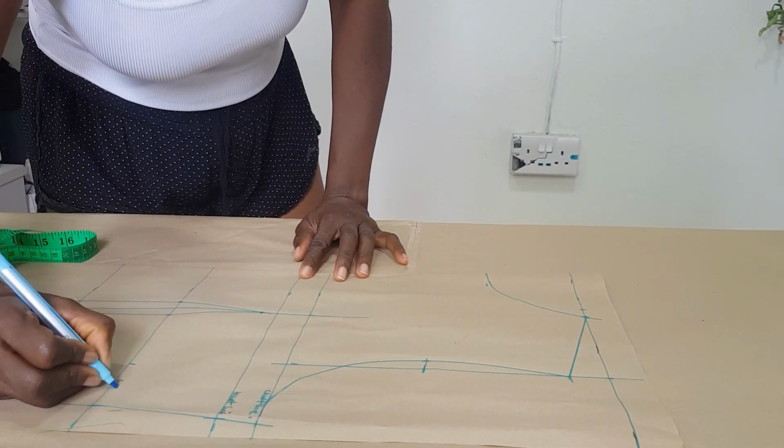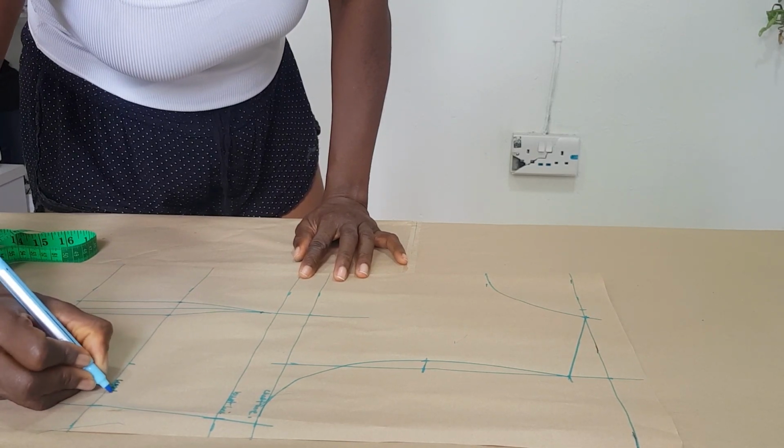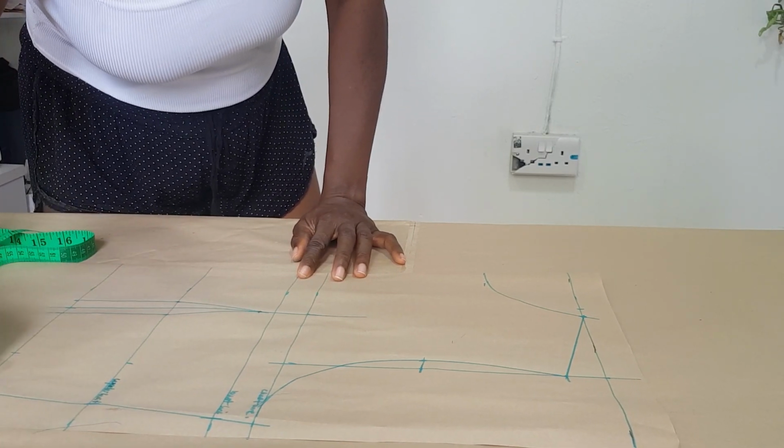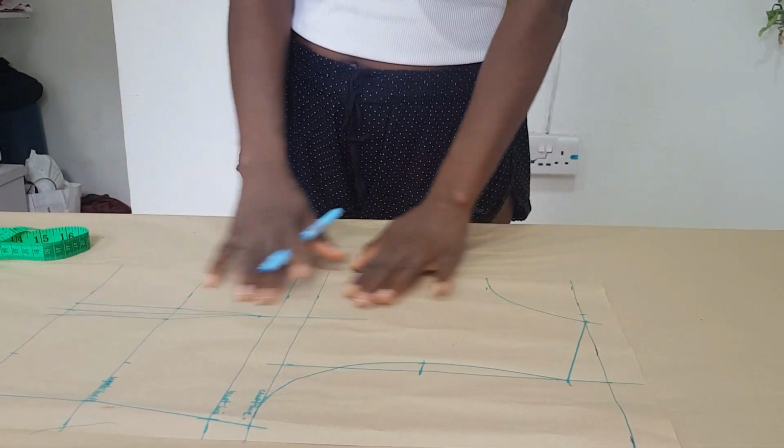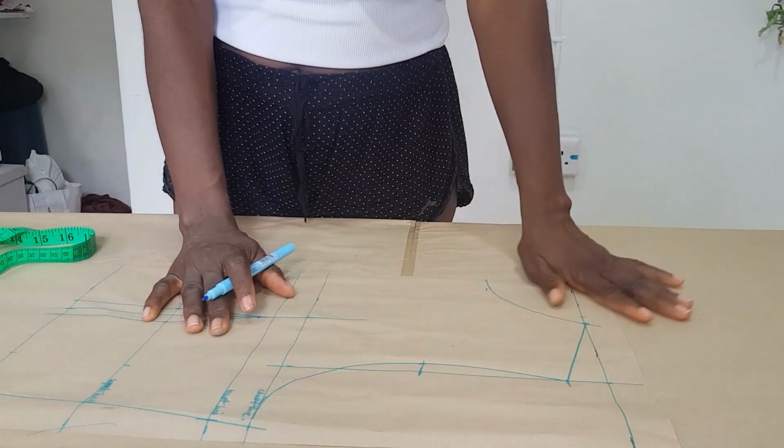Please make sure that you're cutting your front measurement on fold. You're going to cut your front measurement on fold for a basic bodice pattern for a normal top.